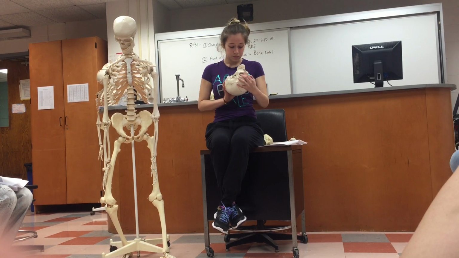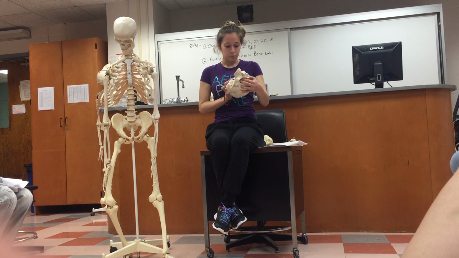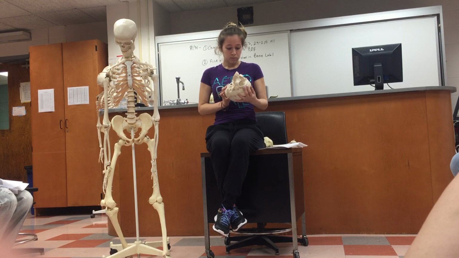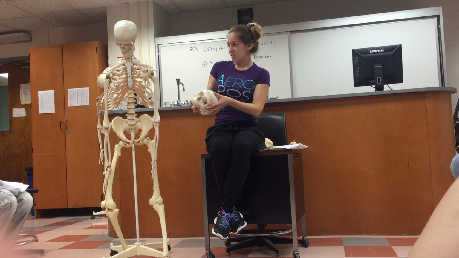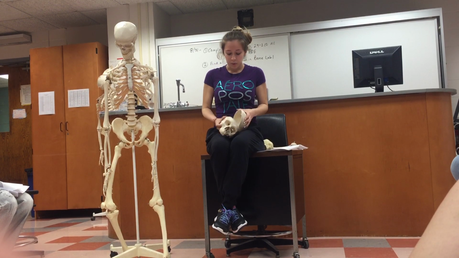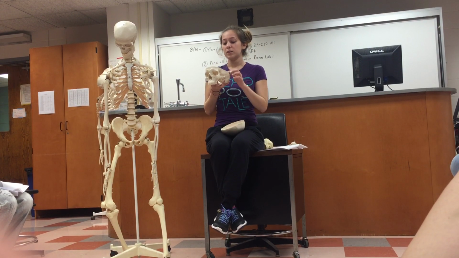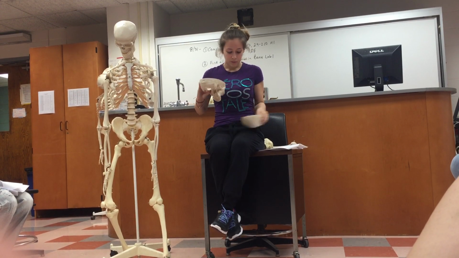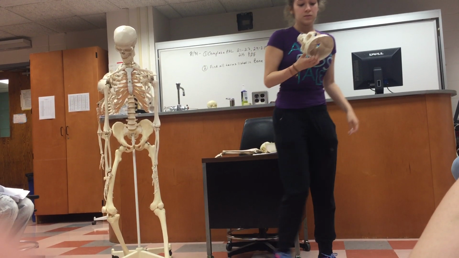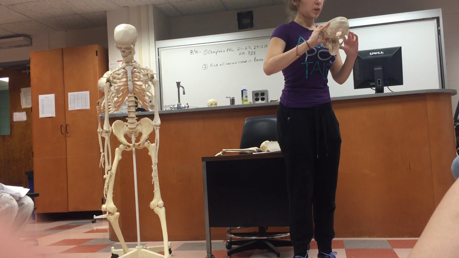Okay, sphenoid. Sphenoid is hard to see. Is this a sphenoid right here? Wait, let me open it up. Oh, yeah, you can see it better on the inside. Okay, I'll go around. Should I show you? Okay, I'll show you from the inside.